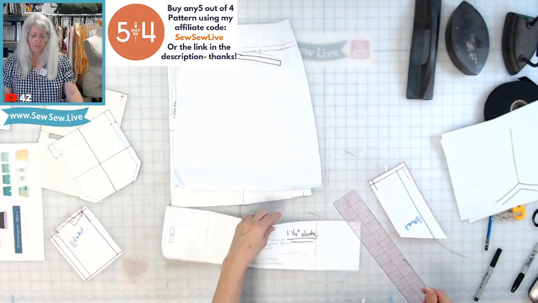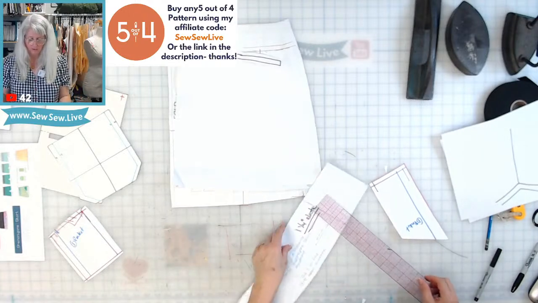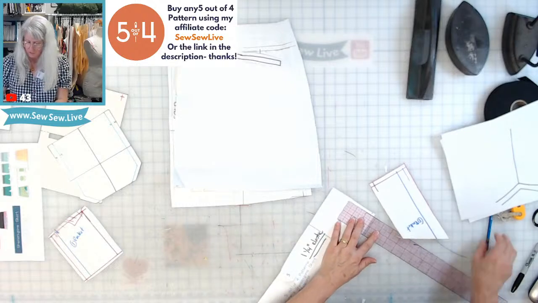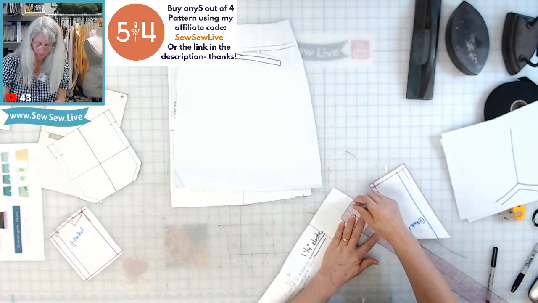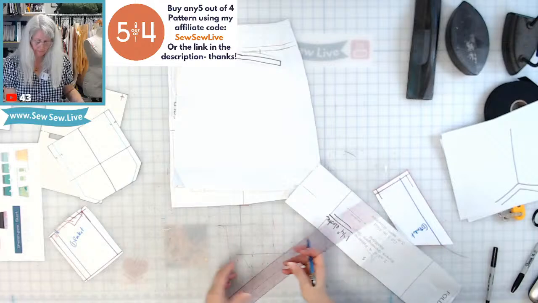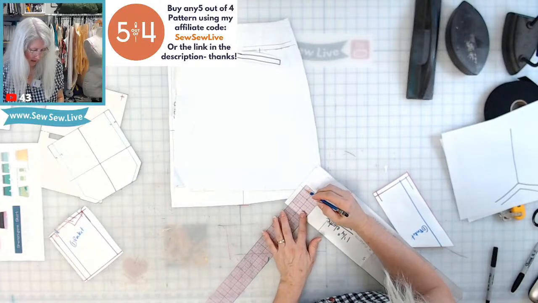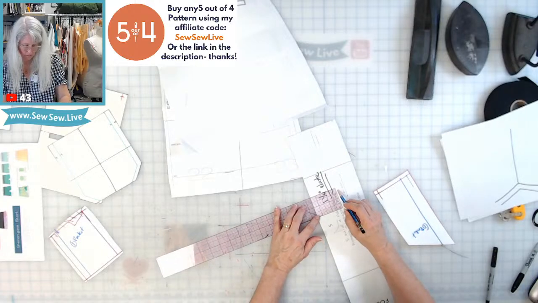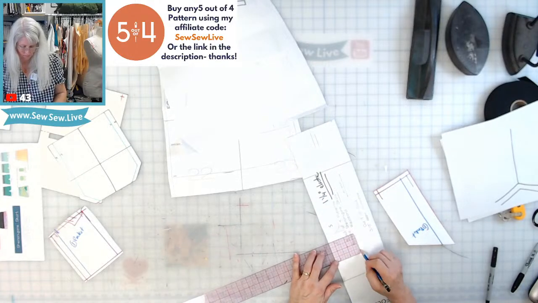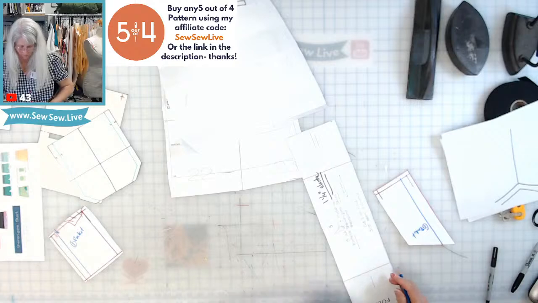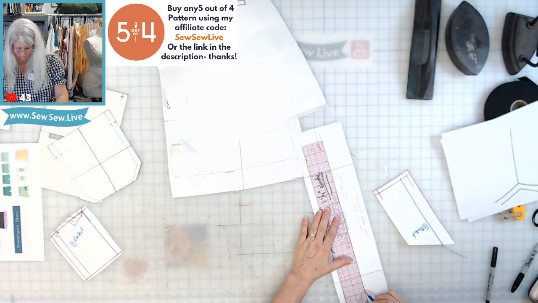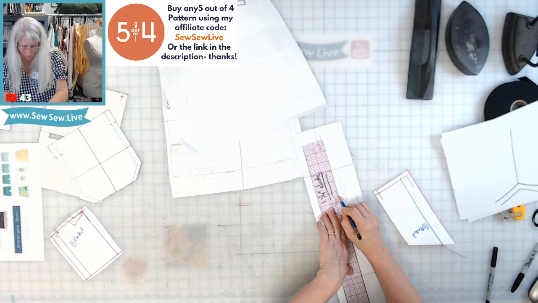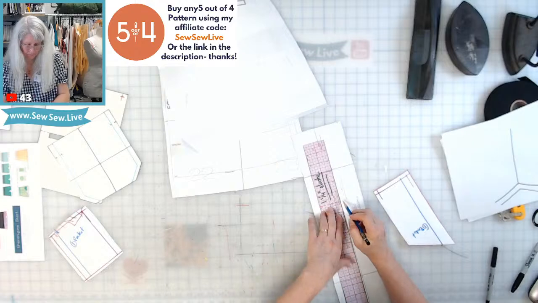I only need this waistband to be twice the width of my elastic. So when I made this skirt, I cut off a lot. We're going to cut it from this side. I'm going to give myself 1/8 of an inch past double the width of my elastic.